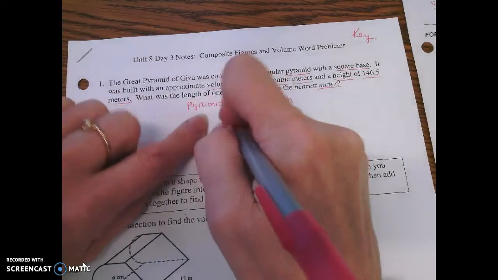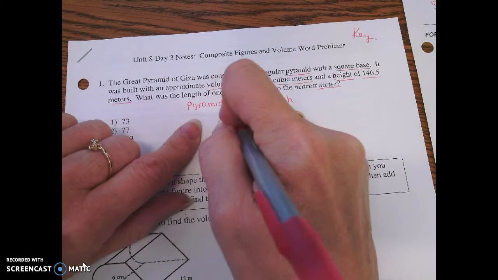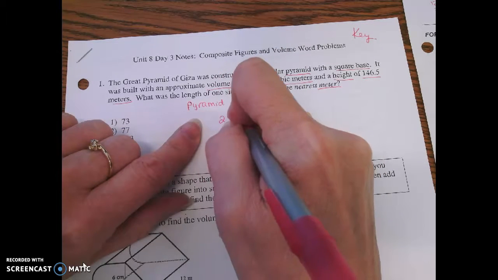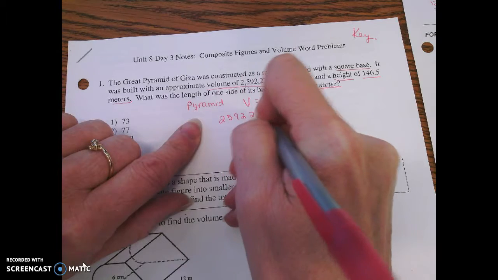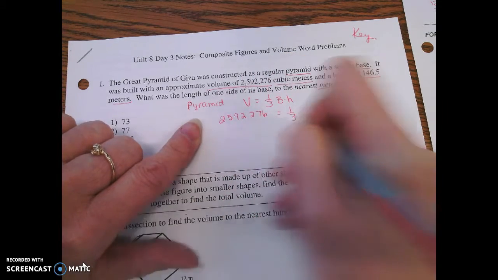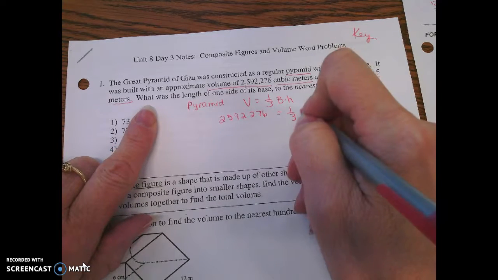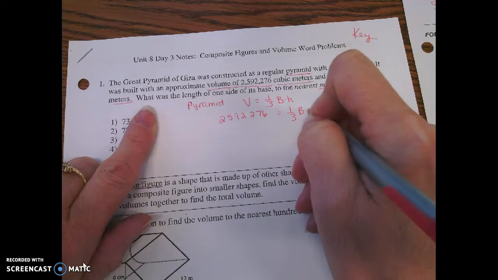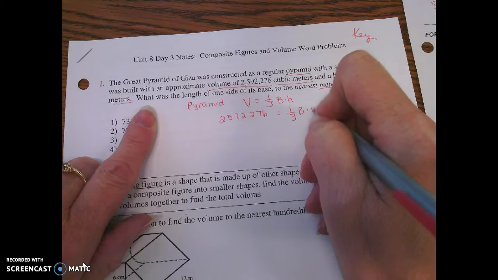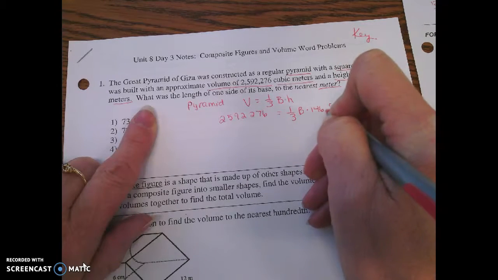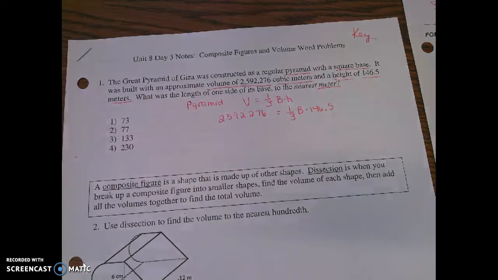They gave me the volume, so I'm going to replace the volume with 2,592,276. That equals 1/3 big B, which we don't know, and then the height is 146.5. So we're going to be solving for capital B.